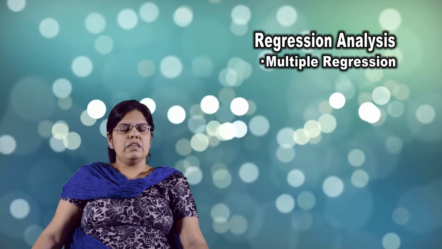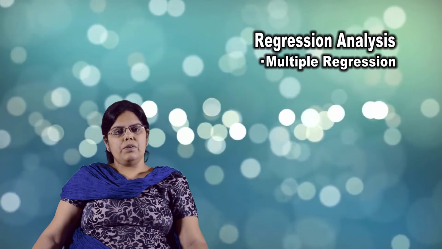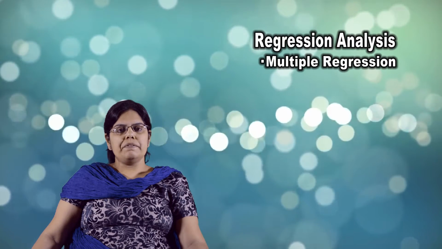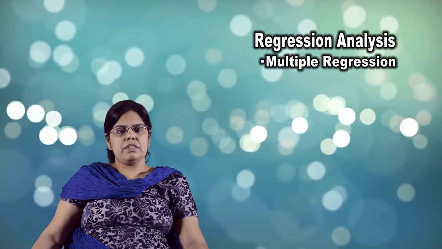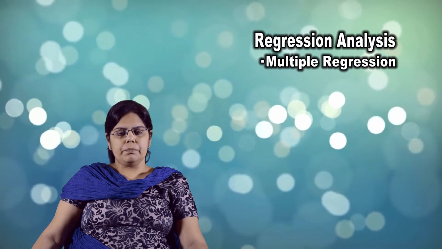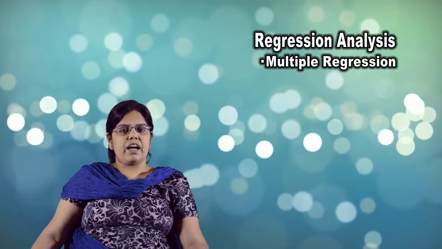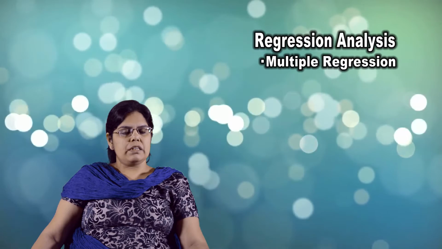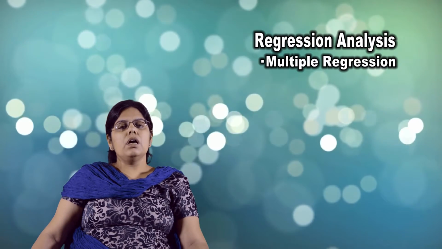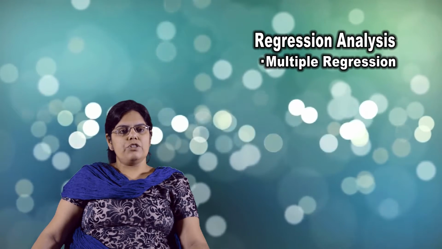Multiple regression is an extension of simple regression. It involves many predictor variables and a criterion variable. The use of more than one score to predict y requires the use of a multiple regression equation. Multiple regression takes into account the intercorrelations among all the variables involved.